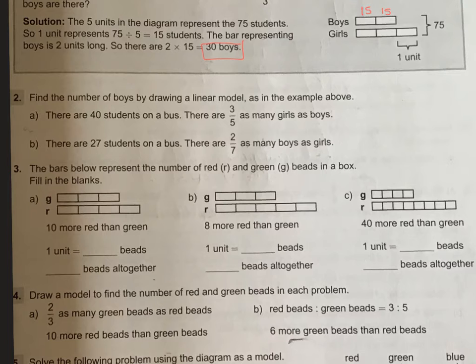So there are 40 students on a bus, and there are 3/5 as many girls as boys. How long should my bar be for the girls? The girls would get the numerator 3 because there's 3/5 as many girls. So for the girls, we would draw something that's 3 long. For the boys, how long would it be? It would be 5 long. So make sure the 3 match the 3 from the girls, and then you add 2 more at the end.